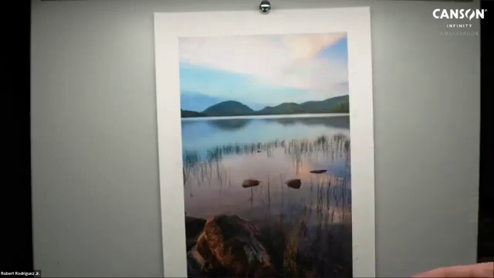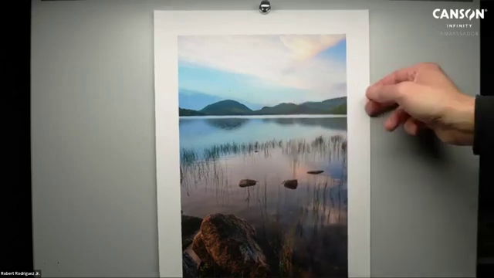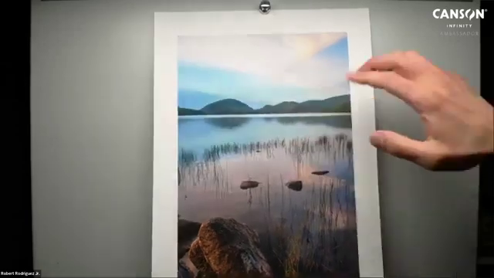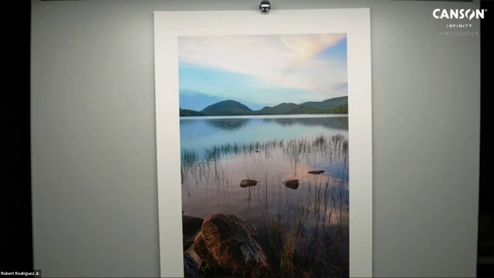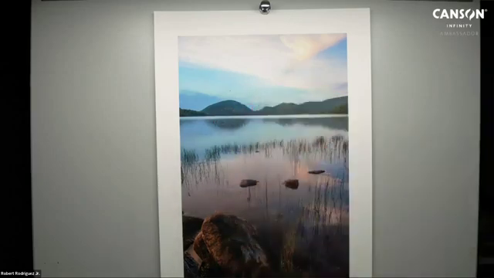But what I love about this paper is, again, it just gives you a very subtle texture to the surface of the image. You can see it even up here in the sky. There's a little texture to it, but it doesn't interfere with the image. You can still separate the water from the rock, from the land very easily, and the colors come through really beautifully.